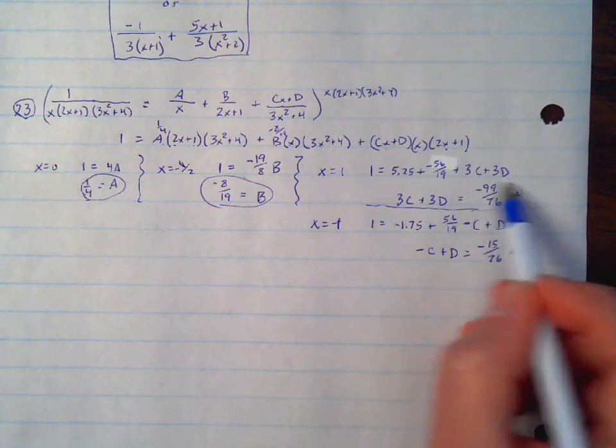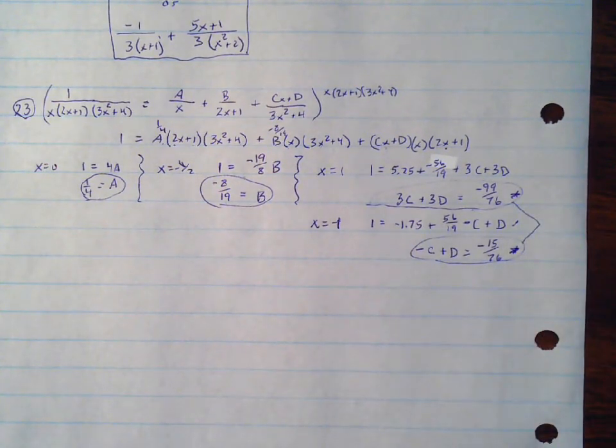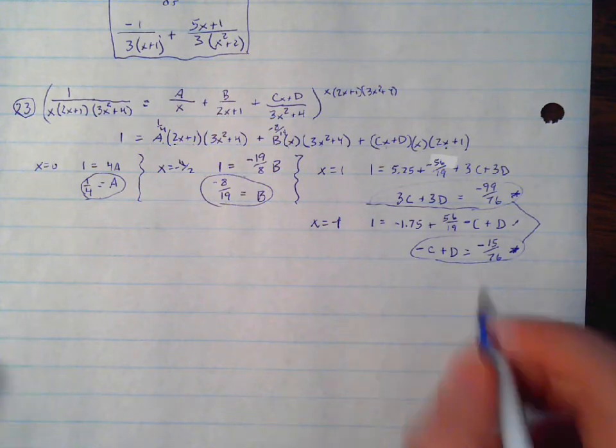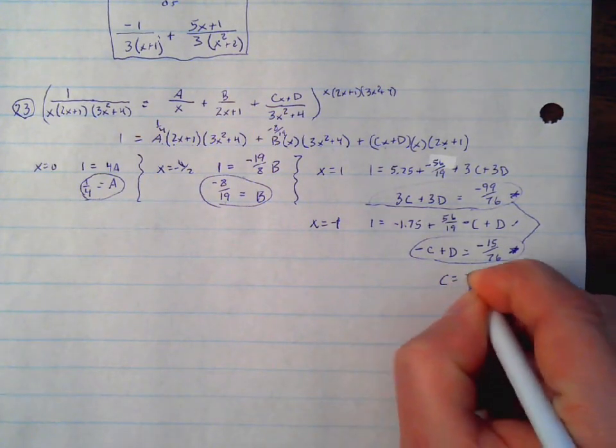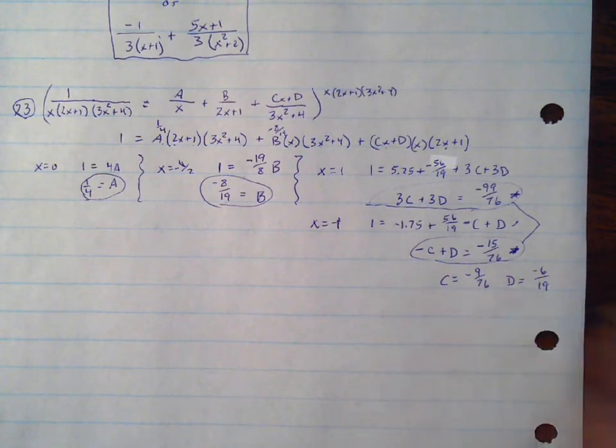So we have two equations here to use with two variables. We're going to put those together. You can use substitution, elimination, graphing, echelon form, reduced row echelon form, Cramer's rule with matrices, inverse equation with matrices, whatever you choose. I plugged it in with reduced row echelon form. But anyway, you get out of this that c is equal to negative 9 over 76, and d is equal to negative 6 over 19.